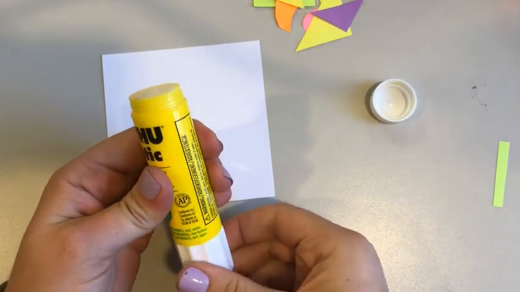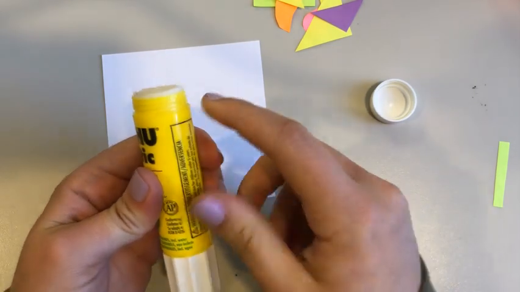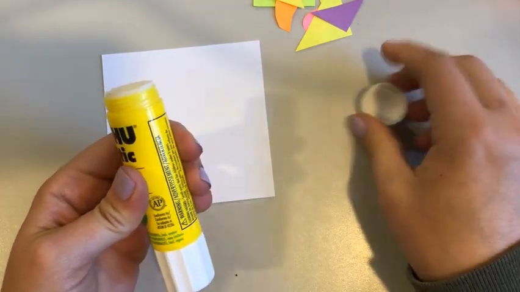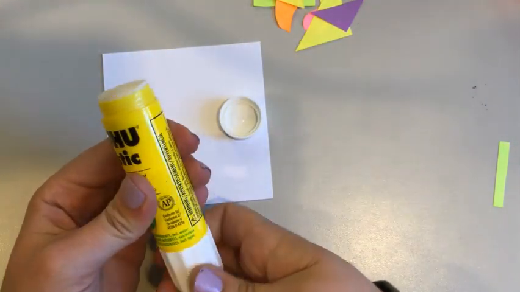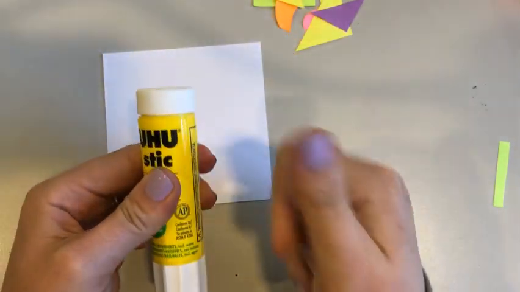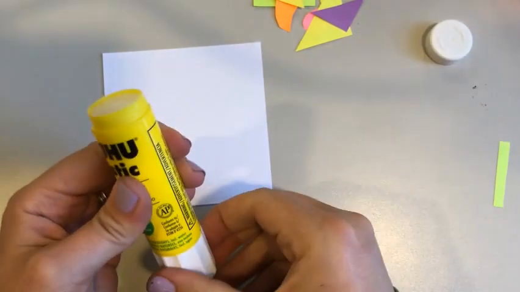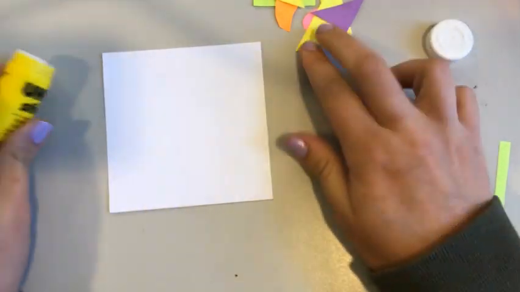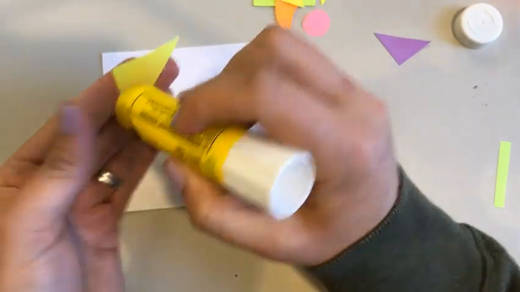A special note about these yellow glue sticks. They can be a little difficult to use because the lid is a screw on and off, and you must turn it all the way down before you put the lid back on. And remember only to turn it up a little bit. We don't want it to go too high.